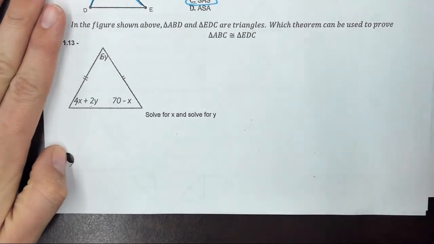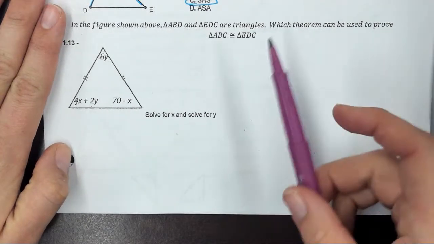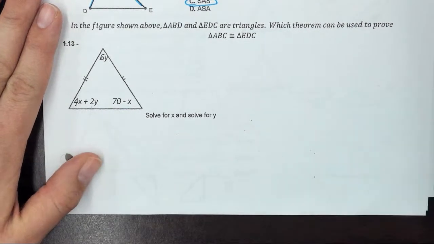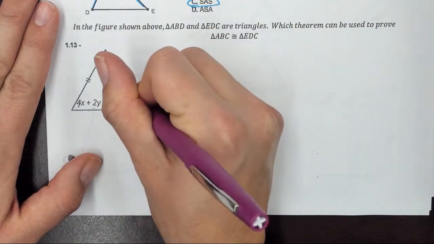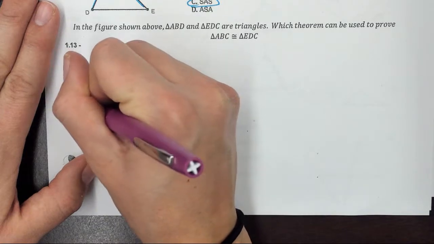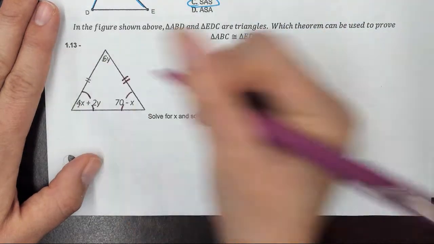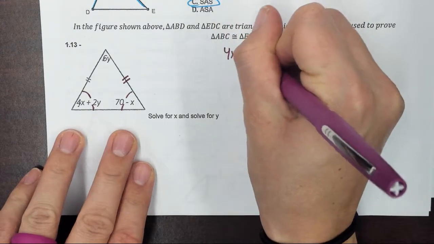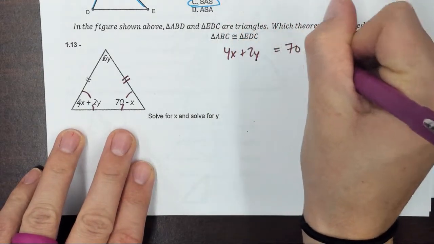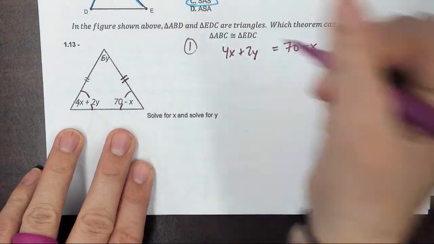All right. This one is Algebra 1 in its finest. It's a system of equations. What I do know about this triangle is it's an isosceles, which means this angle is congruent to this angle. They're my feet. So one equation you could say would be 4x plus 2y is equal to 70 minus x. That's one equation.